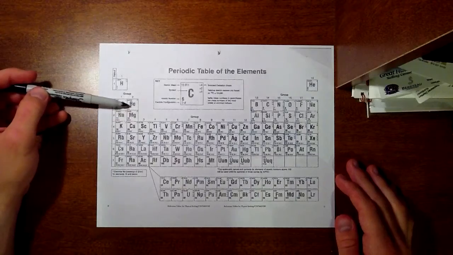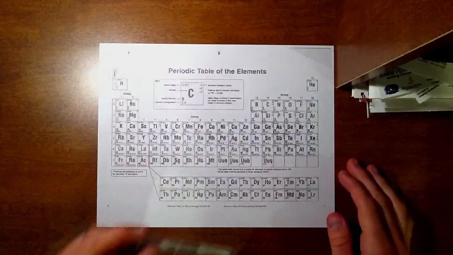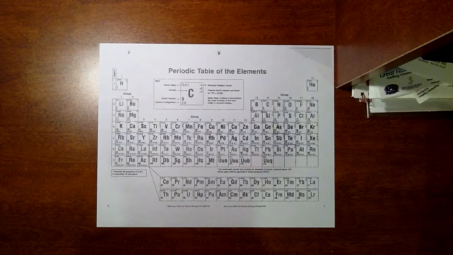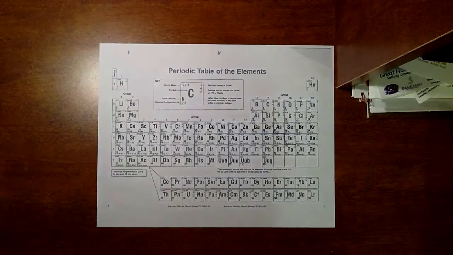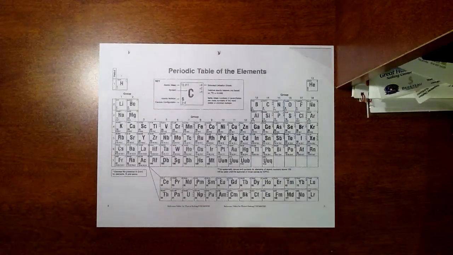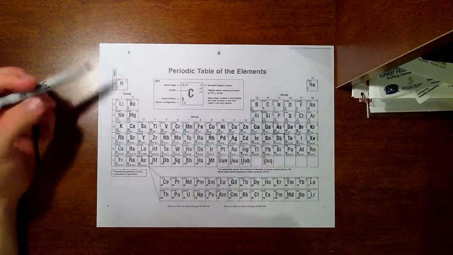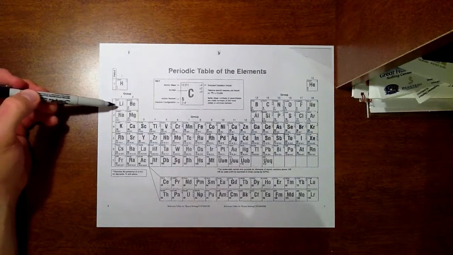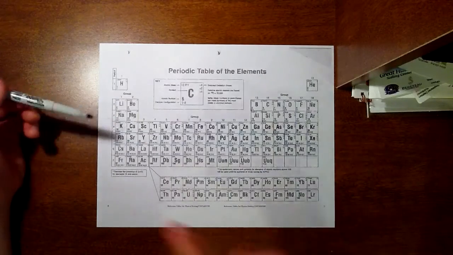Group 2 is labeled alkaline earth metals. Group 17, halogens. Group 18, noble gases. Elements in these groups exhibit similar characteristics, except for hydrogen, which is an exception; it doesn't exhibit the same characteristics as these metals over here.